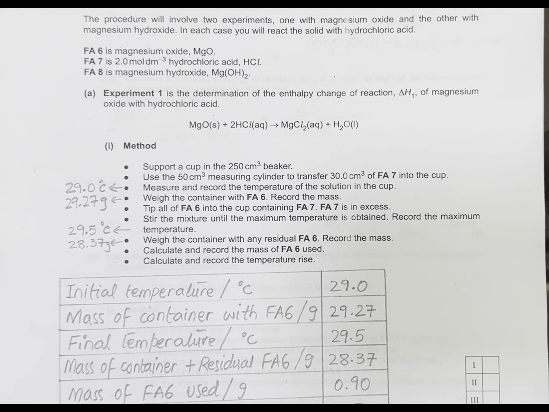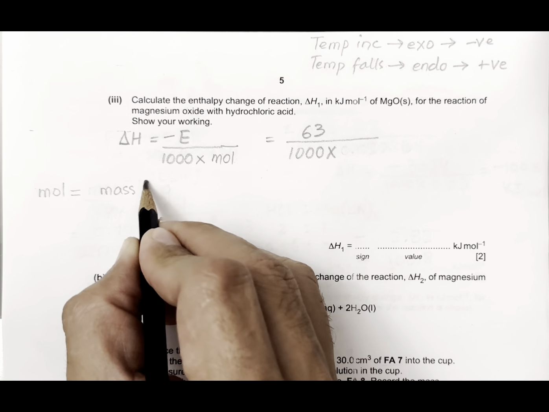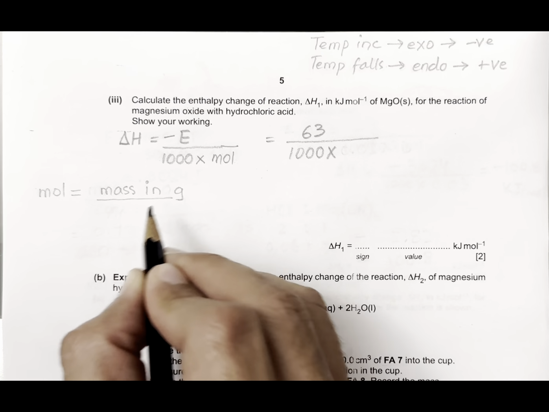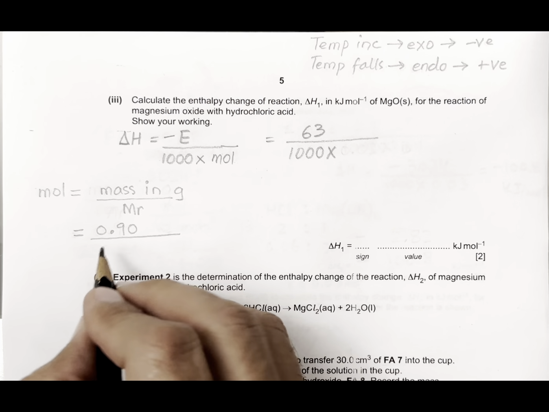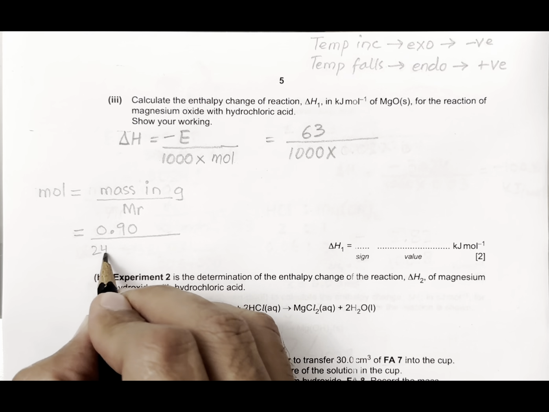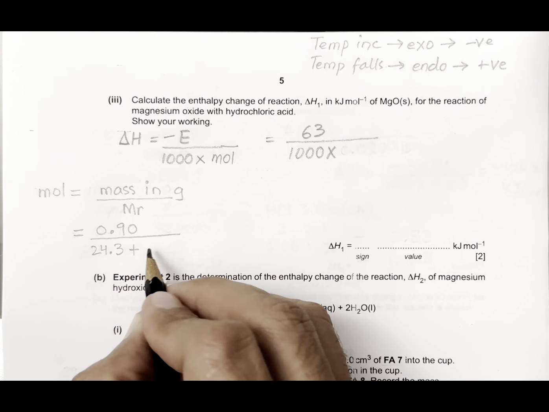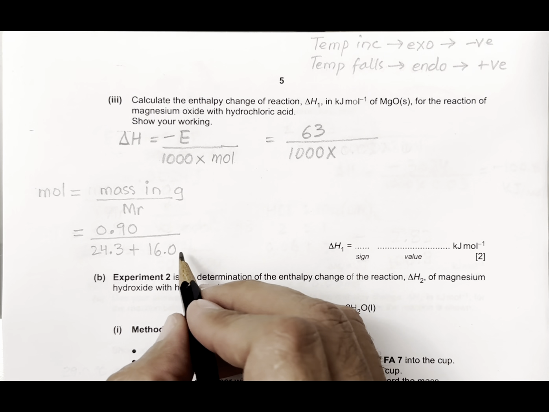moles equals mass in grams divided by the Mr of the compound, and here we have mass recorded as 0.90 grams of magnesium oxide. Its Mr can be calculated as 24.3, the Ar of magnesium, plus 16.0, the Ar of oxygen.